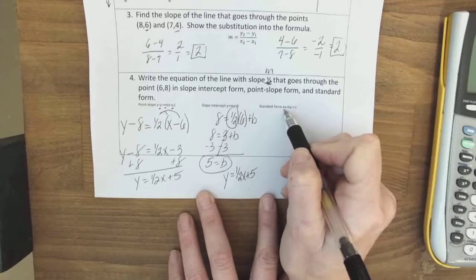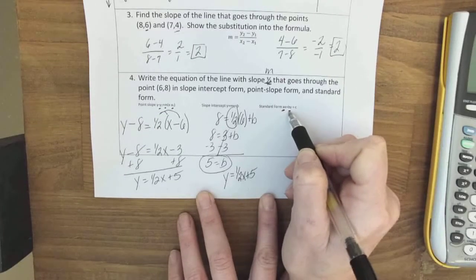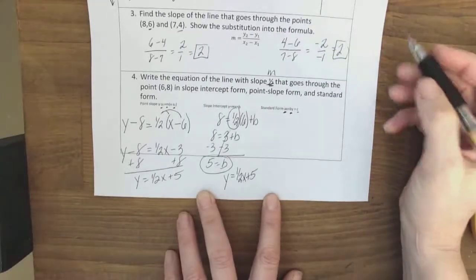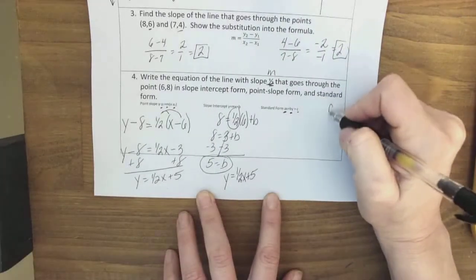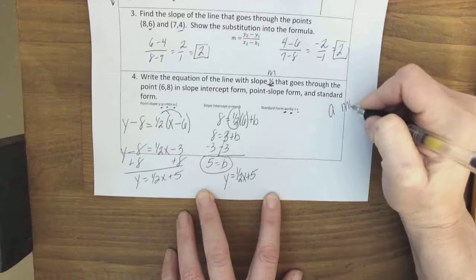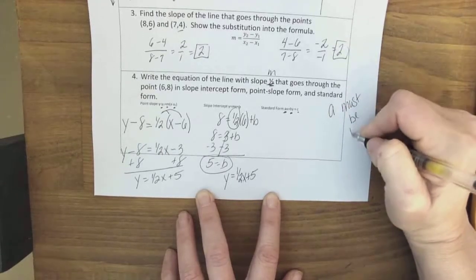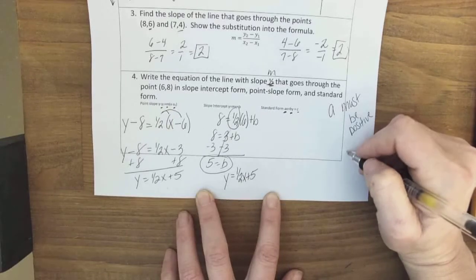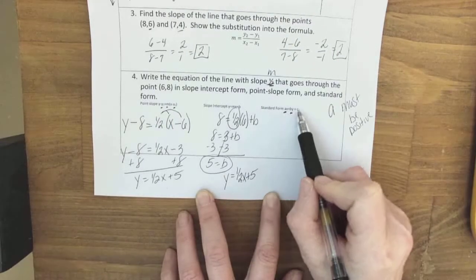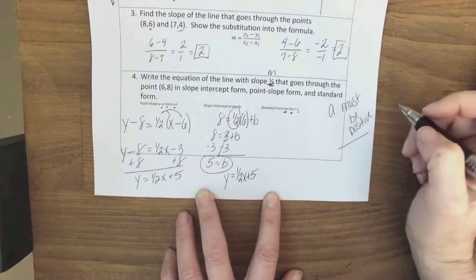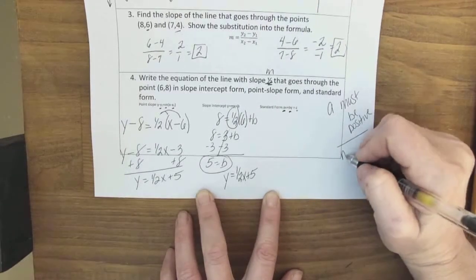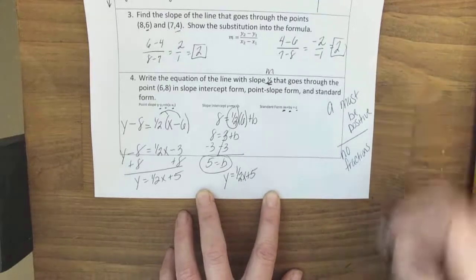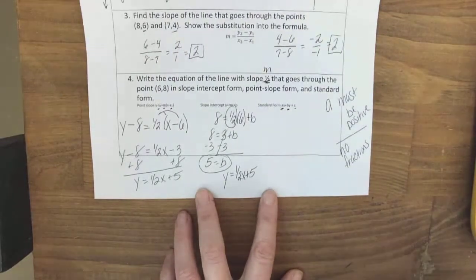Standard form means put your x's first, your y's second, and your constant goes after the equal sign. There are 2 rules for this. A value must be positive, and your A, B, and C are supposed to be all integers. That means no fractions or decimals, although you rarely will see decimals in these, but no fractions.